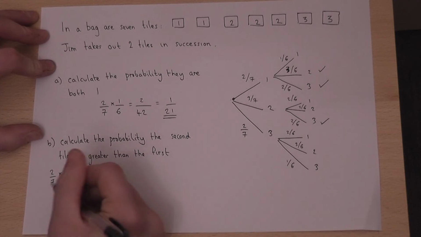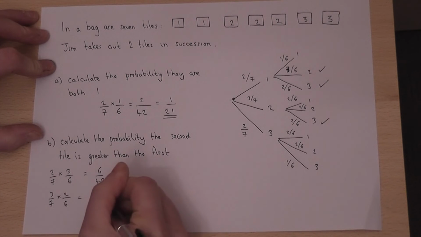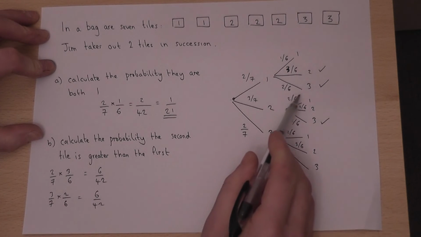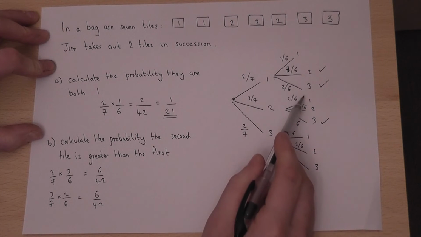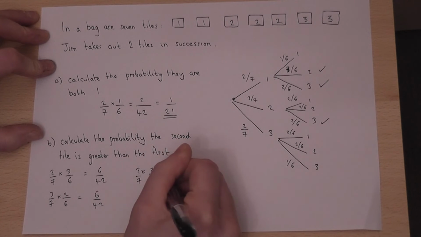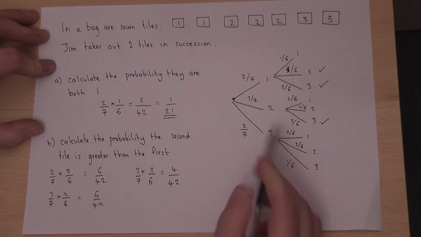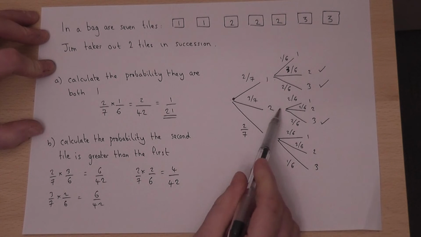3/7 times 2/6, which again is 6 over 42. And the other option is, I missed that one there for a second, 2/7 times 2/6, which is 4 over 42. So there's that option, and also that option there.